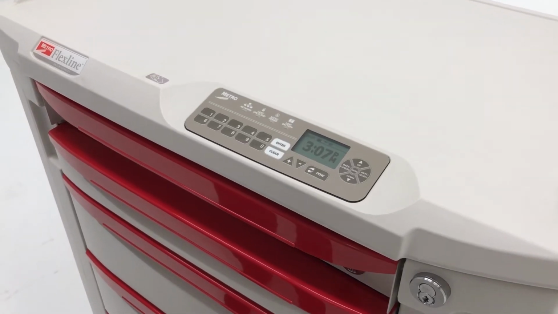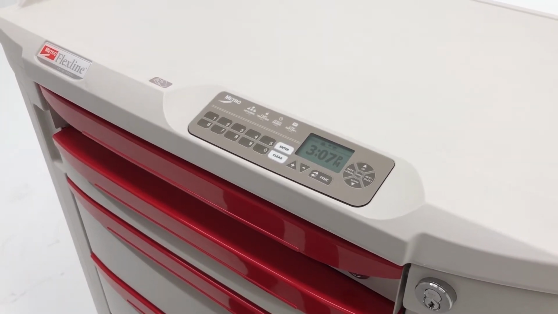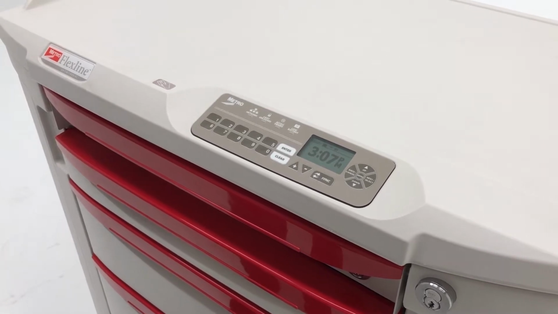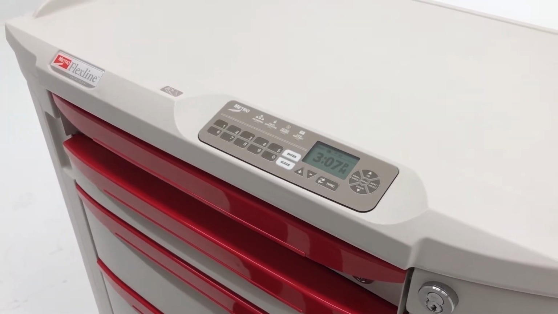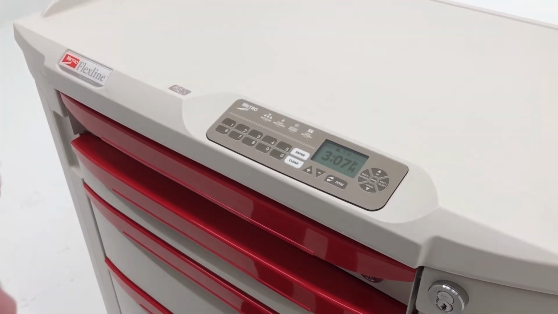In this video, we're going to show you how to add a user, either a supervisor level or a regular user, to a Flexline advanced touchpad. And it's the same for advanced wireless, it's the same interface.